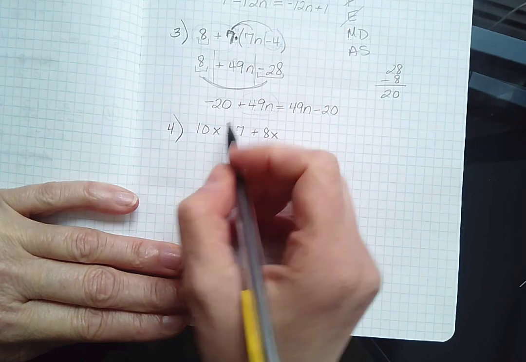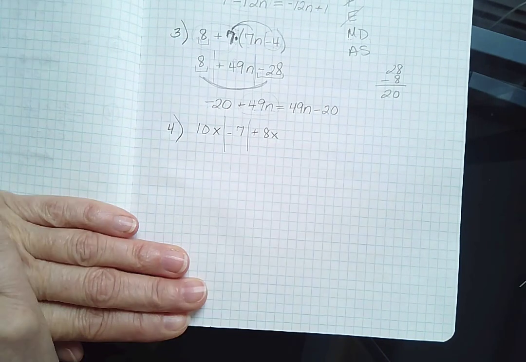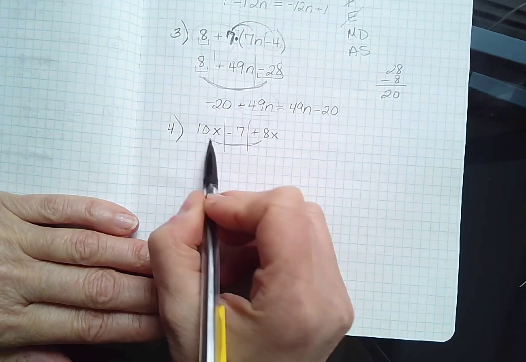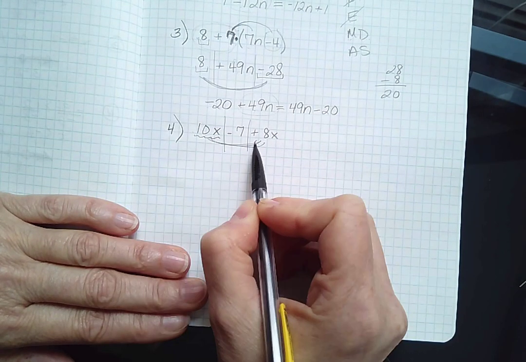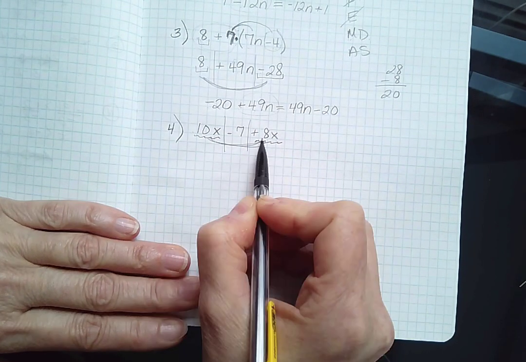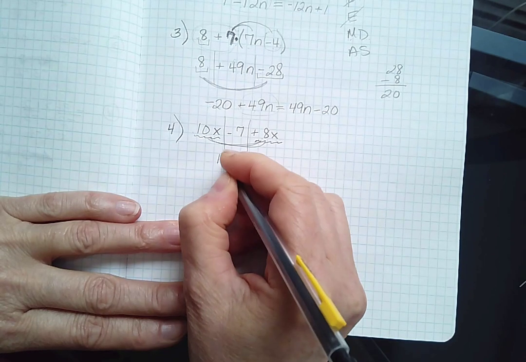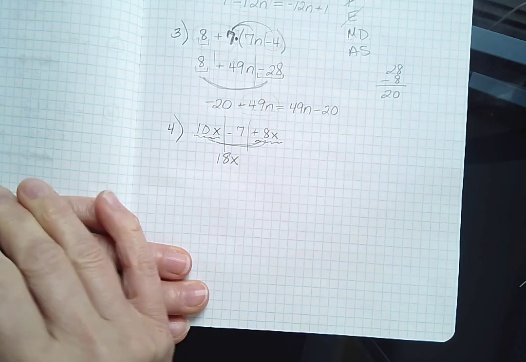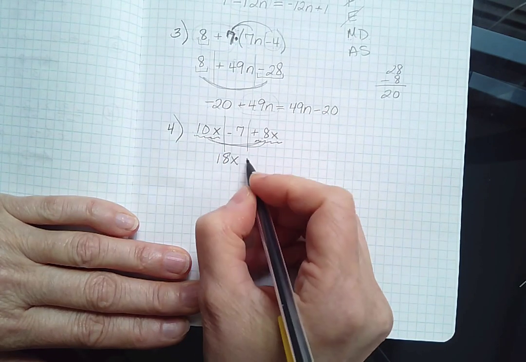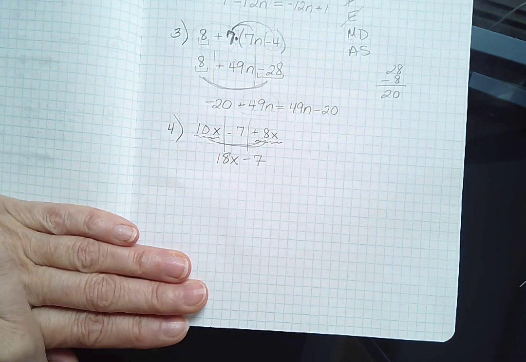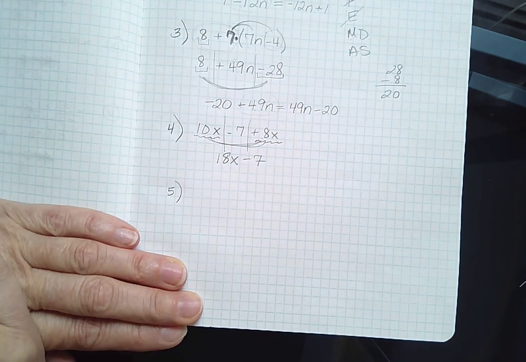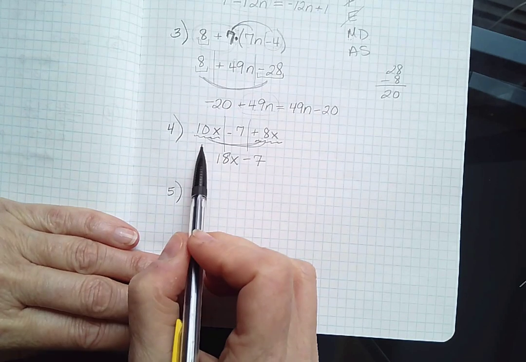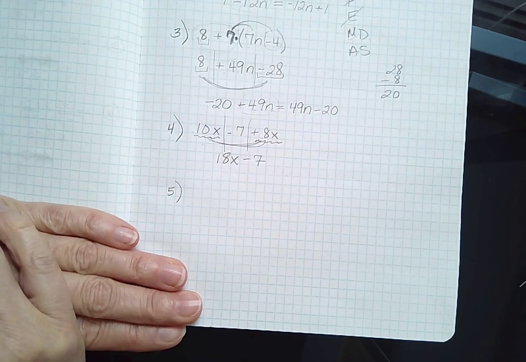Okay, I'm going to split these where I need to. I'm going to look for the things that I can combine. I have x terms here and x terms here, and they're both positive. 10 plus 8 is 18x. And then the minus 7 is the last thing I've got here. How many people got it? Not so bad. That one wasn't really bad at all. Not compared to the one before it, right?